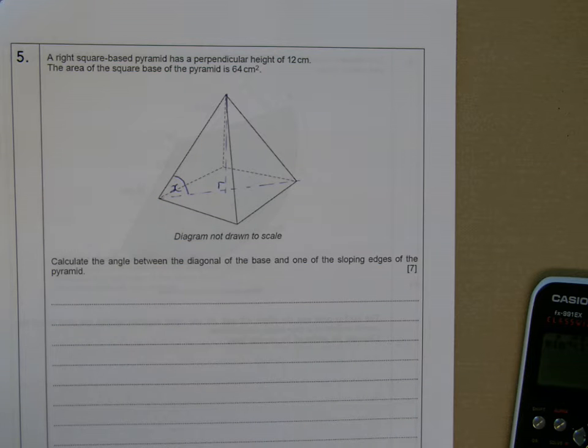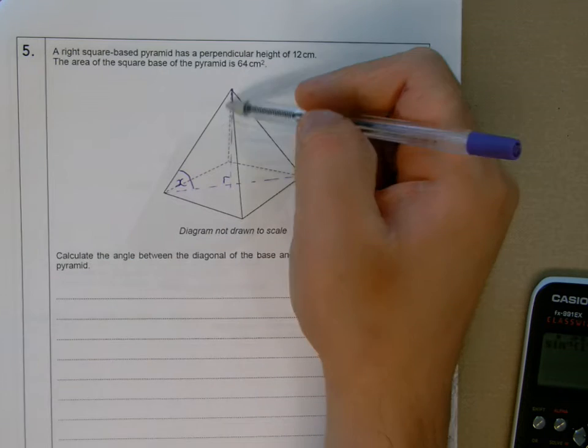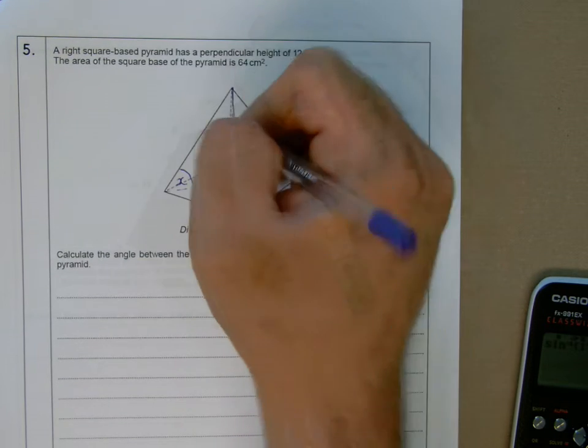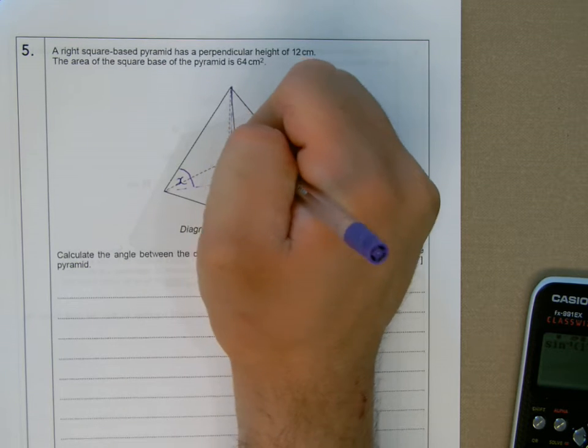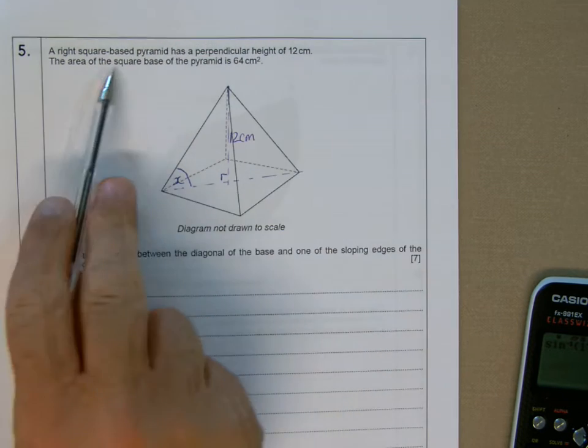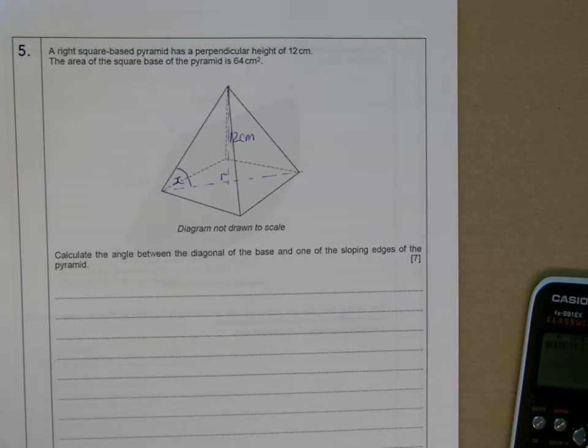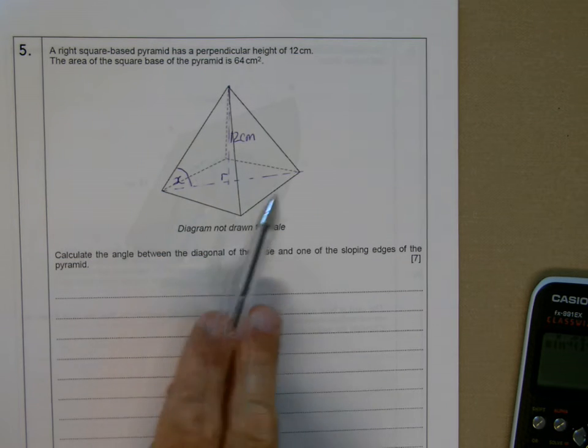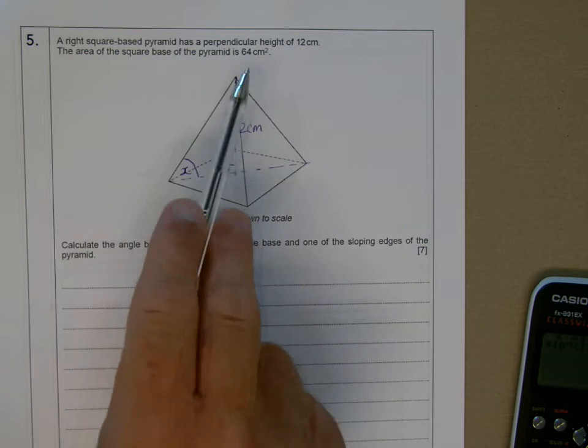So the pyramid we've got here, a right square base pyramid, has a perpendicular height of 12 centimeters. You can see I've drawn this broken line here, and we've got a height there of 12 centimeters. It says the area of the square base of the pyramid is 64. So the base here is a square, and this is the area of 64.